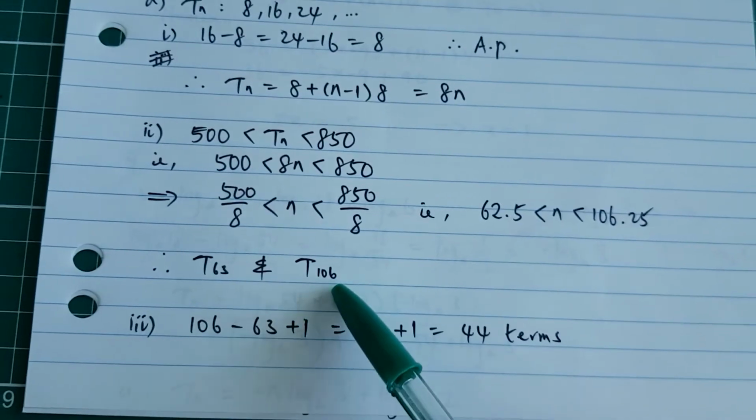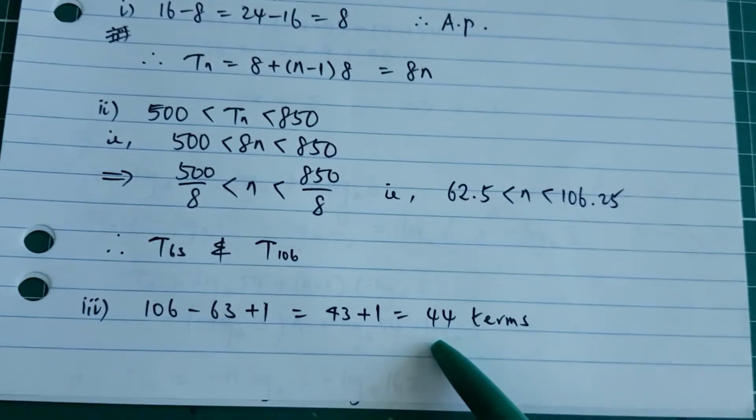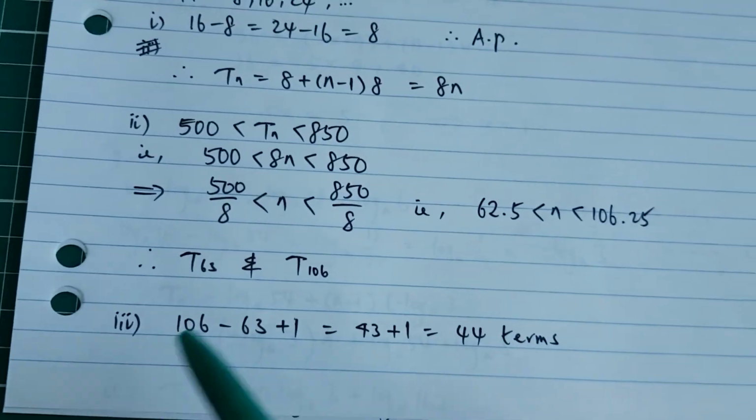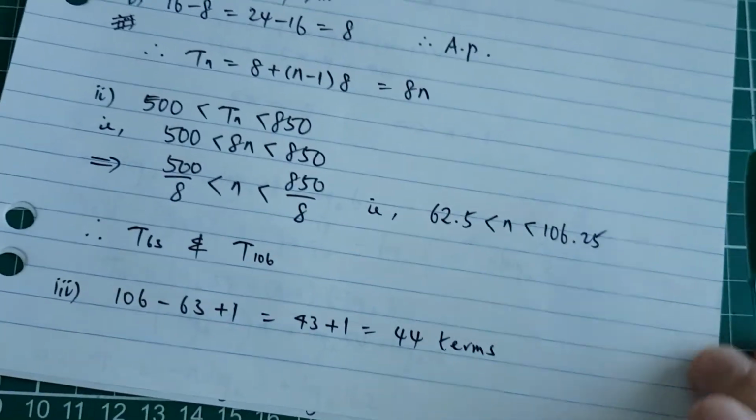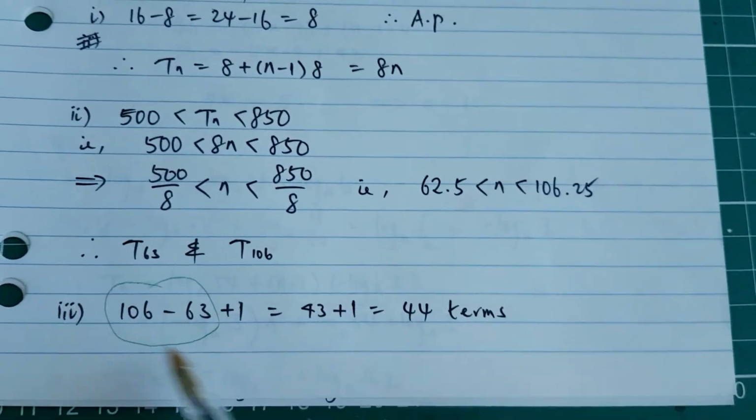Well, it's just 106 take away 63, and you have to add 1 to get the number of terms, not just the difference, because remember, if you just do that, it will only give you the difference between.